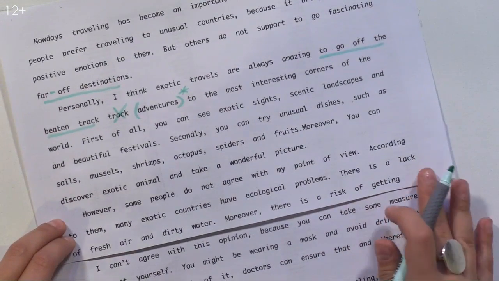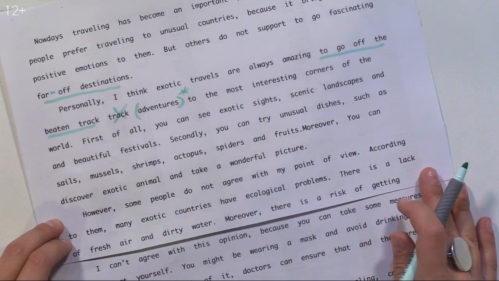And without any prepositions. To go off the beaten track, or to have adventures, to have an adventurous trip, right? You can't really go on adventures. You can have some adventures, or enjoy some adventures, right?